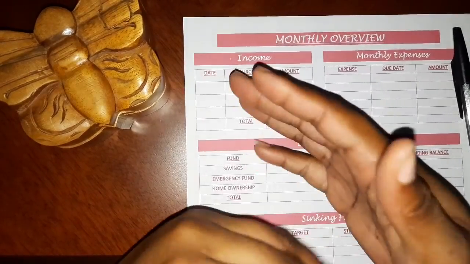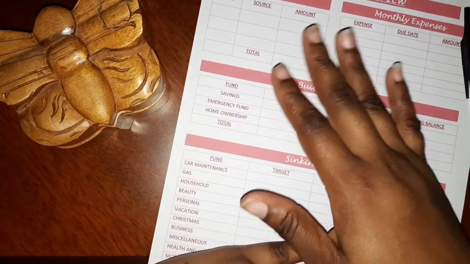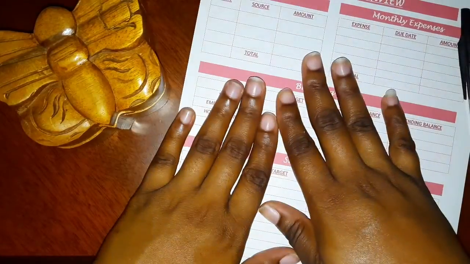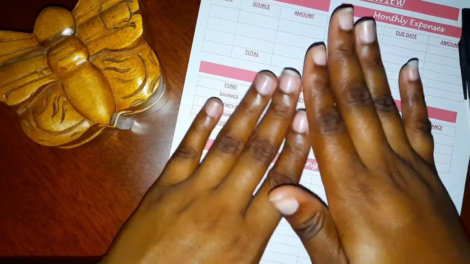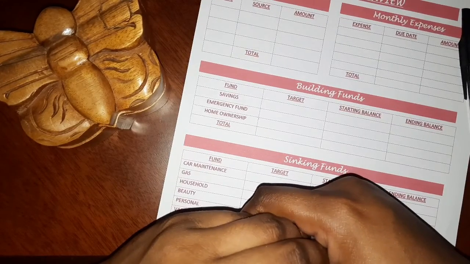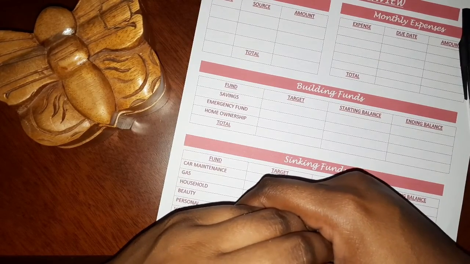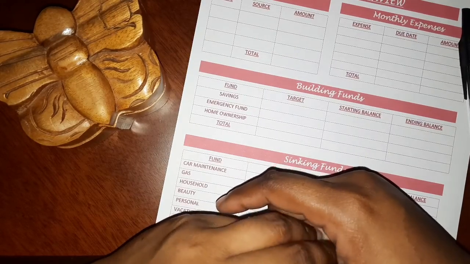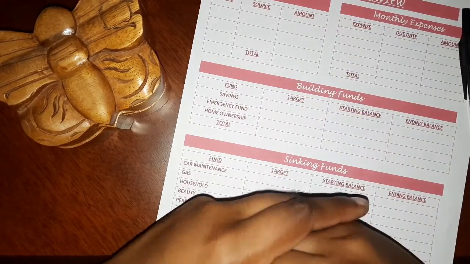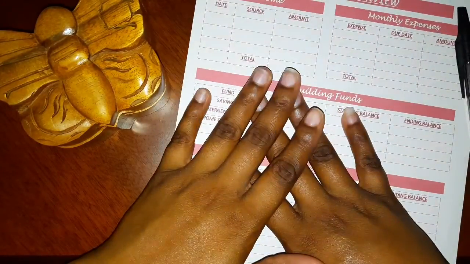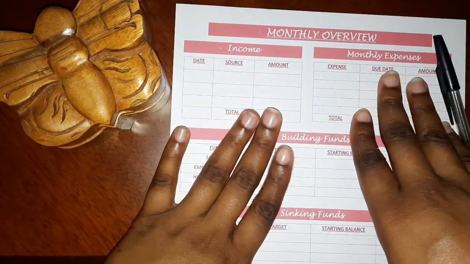So I always have to navigate how I cover expenses, and I am hoping that my budgeting system will help me handle them a lot better. What I've found is that I always have to dip into anything I put down to save, and I want to start avoiding that. So, without further ado, let's dive right into my monthly overview.